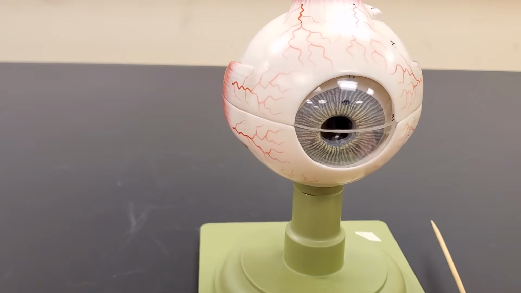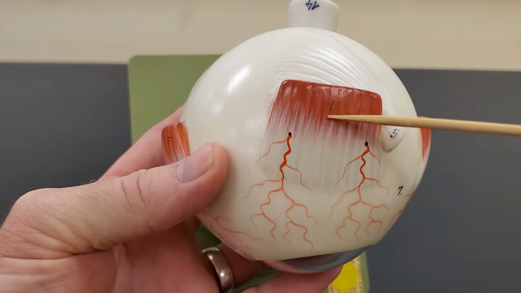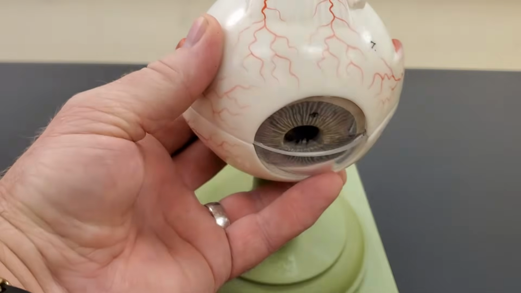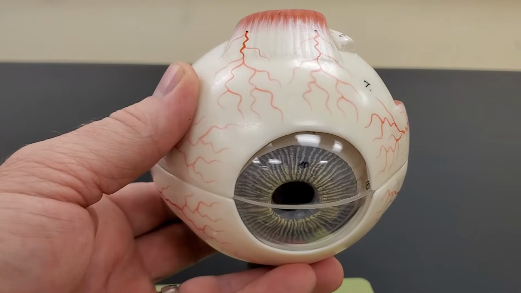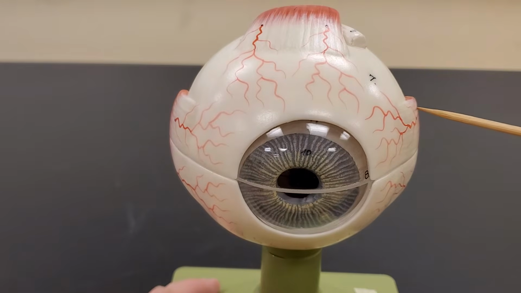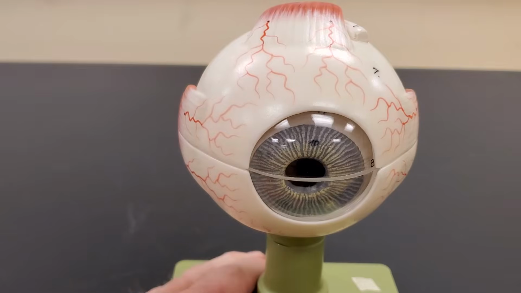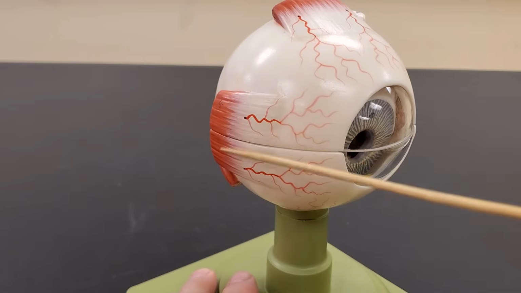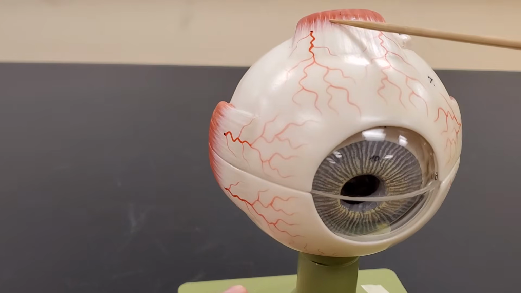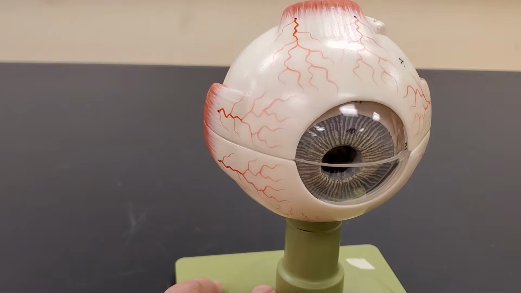Now the extraocular muscles, there are 6 of them. There's one on top of the eyeball here. This is called the superior rectus because it runs straight back. If I set it down, since this is the right eyeball, then this one over here is going to be called the medial rectus, and I can tell you how I know this is the right eyeball in a second. If I come over here on the outside, this muscle would be called the lateral rectus. So superior rectus, medial rectus, and lateral rectus.